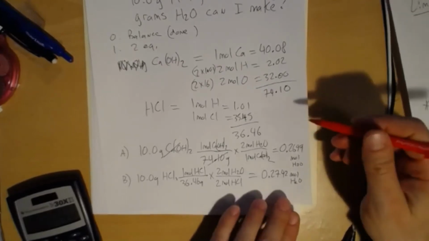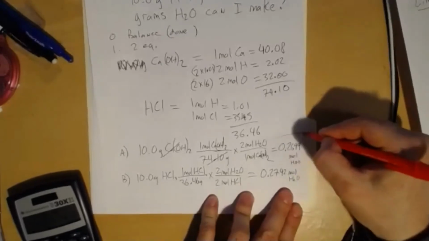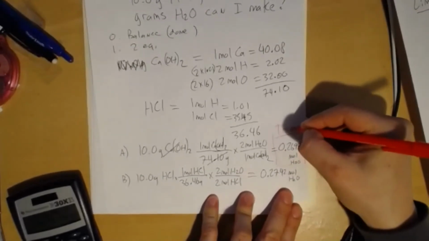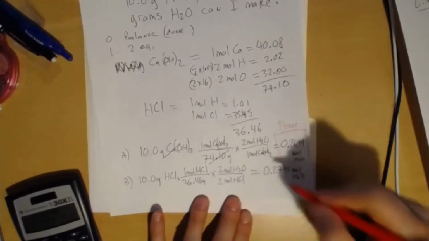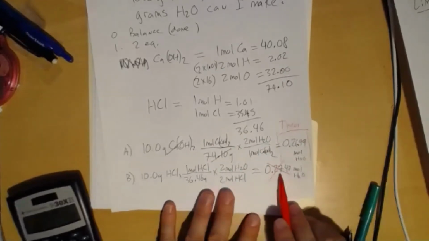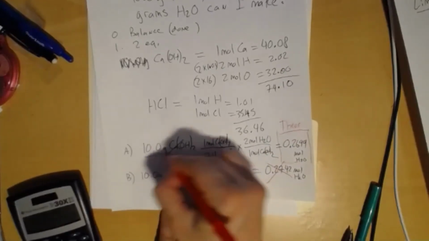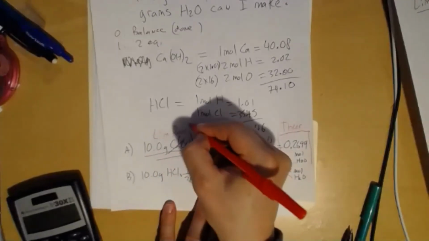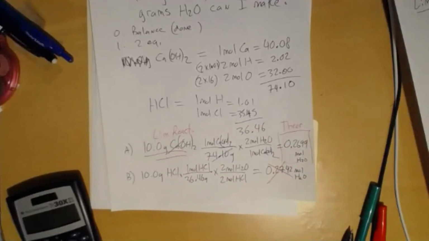Yeah, so Shams is saying the top one here is the theoretical yield. Forget about that bottom one, that was just a waste of a calculation. Well, we needed to see that it was more. And then this here is the limiting reactant. Is that okay?